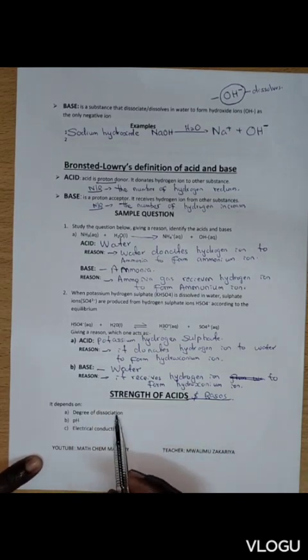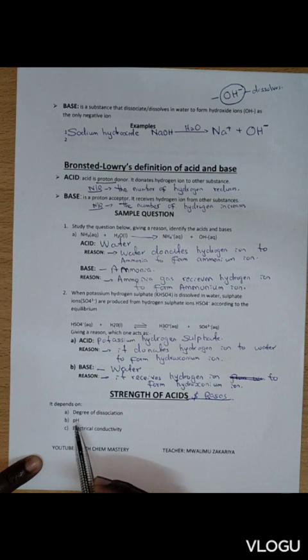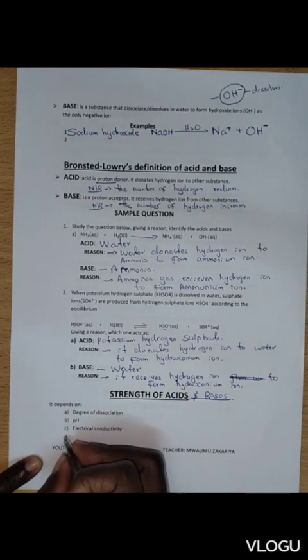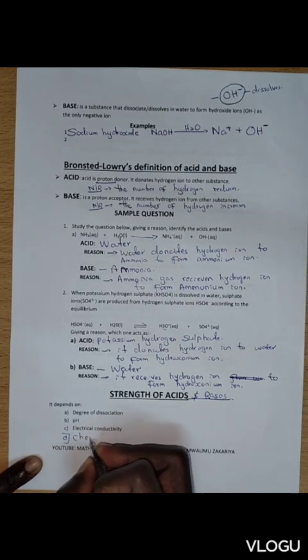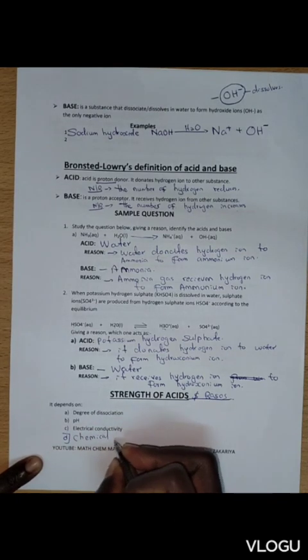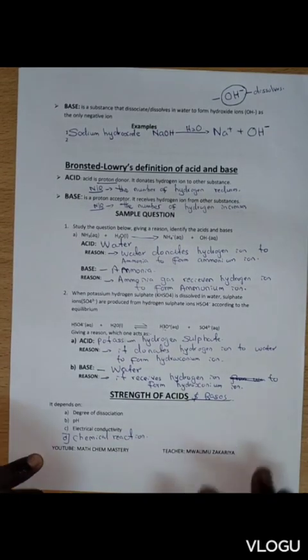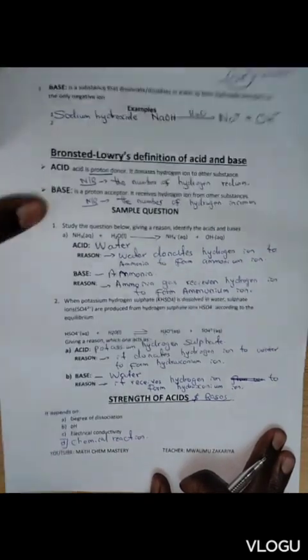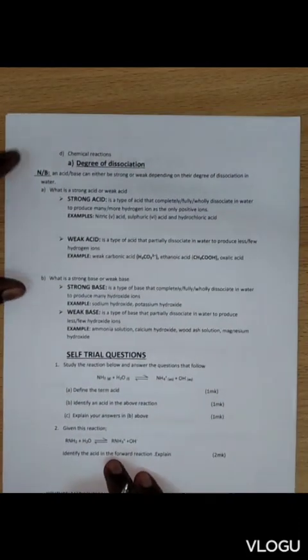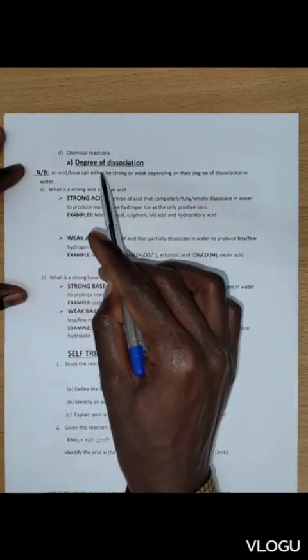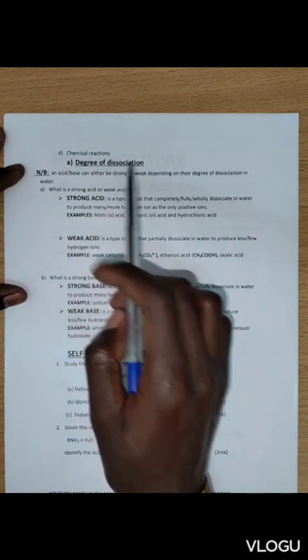1, it is degree of dissociation. B, it is the pH. C, it is electrical conductivity. And D, if I add, that is the chemical reaction. Also chemical reaction affects the strength of acid. Let's see the first one, that is the degree of dissociation.